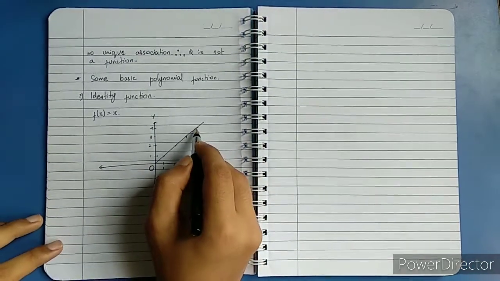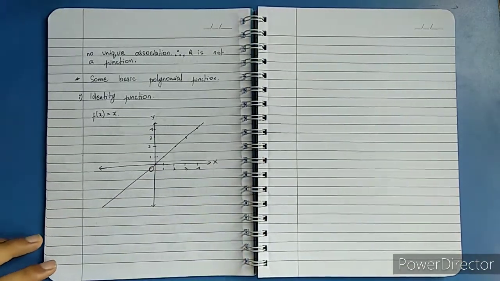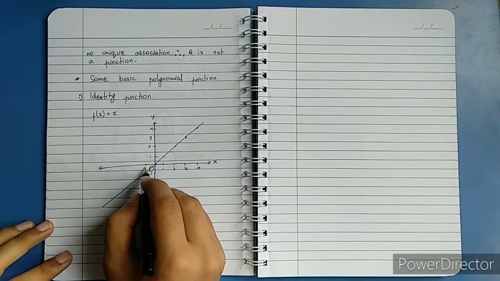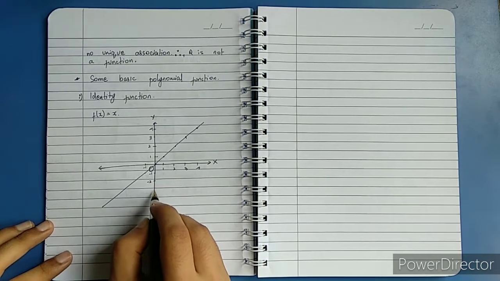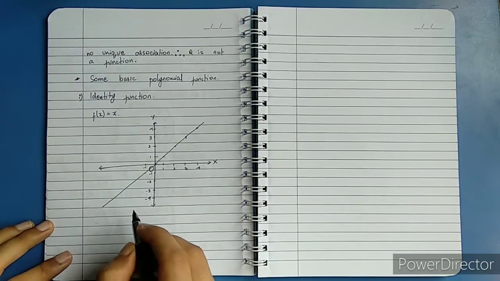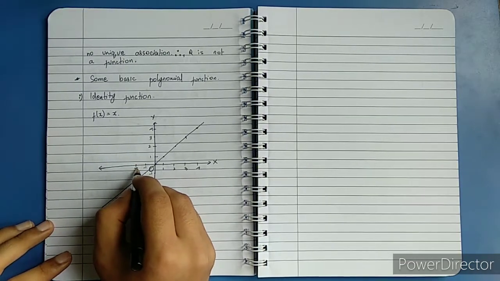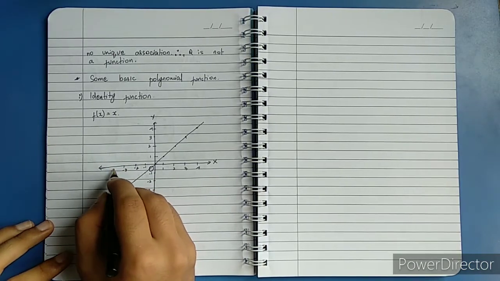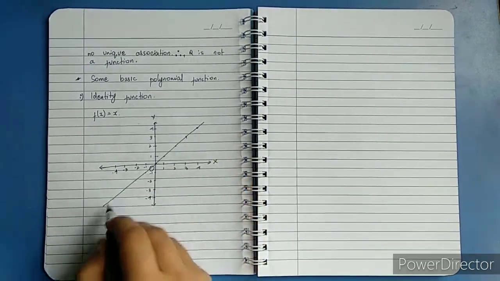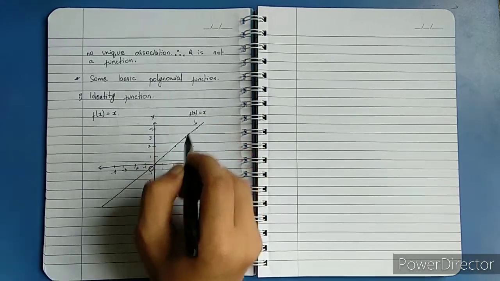So what happens is we are getting a straight line in this way. So this function is f of x equals x.